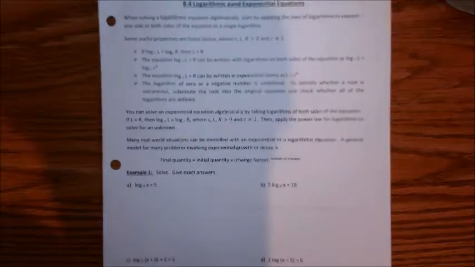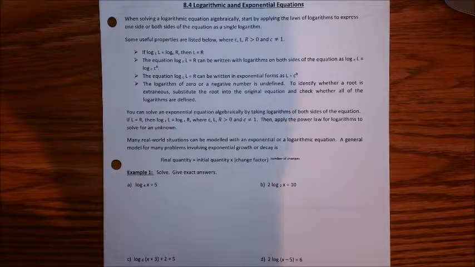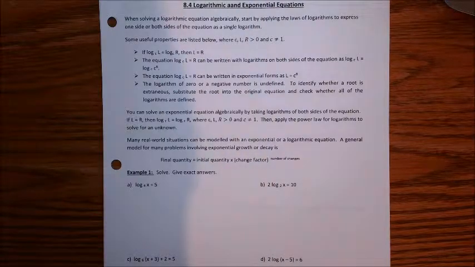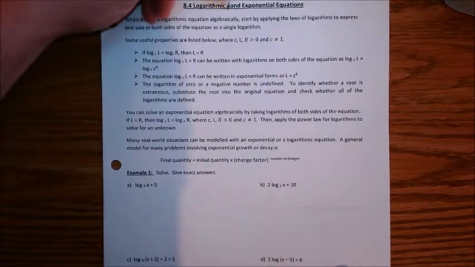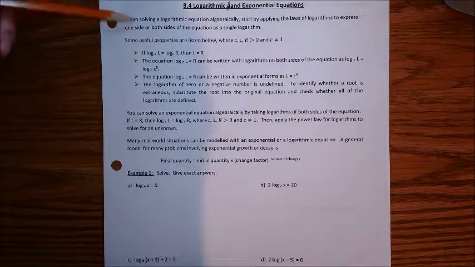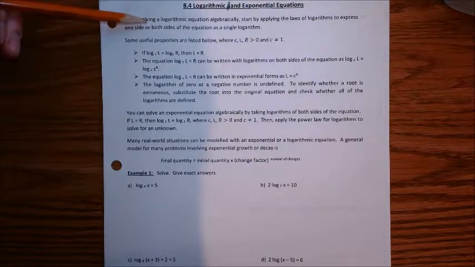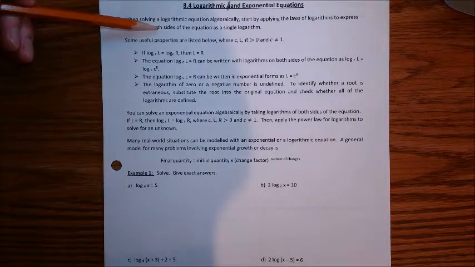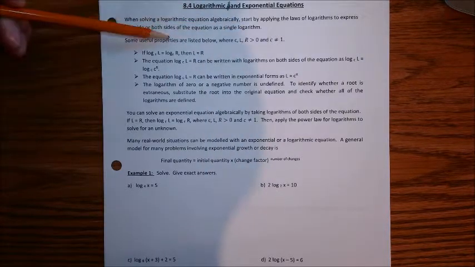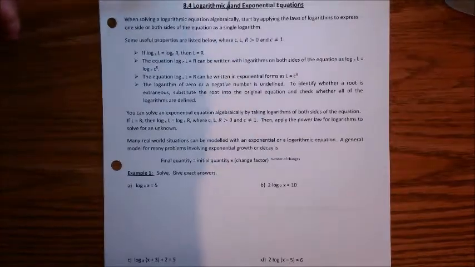Okay, looking at 8.4, logarithmic and exponential equations. When solving a logarithmic equation algebraically, start by applying the laws of logs to express one side or both sides of the equation as a single logarithm. Okay, some useful properties of this.